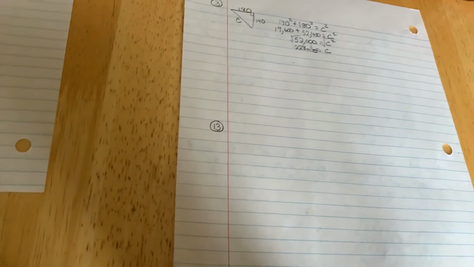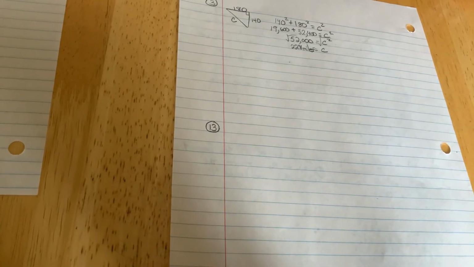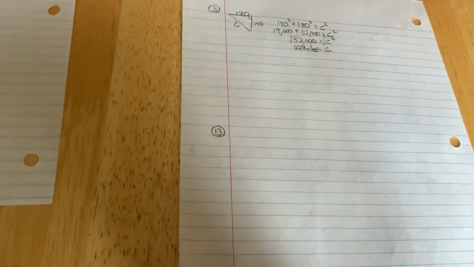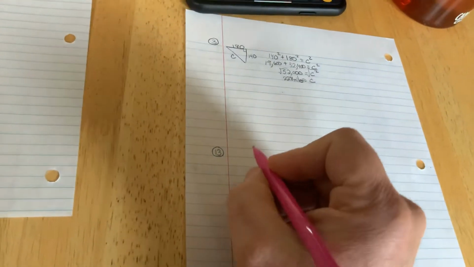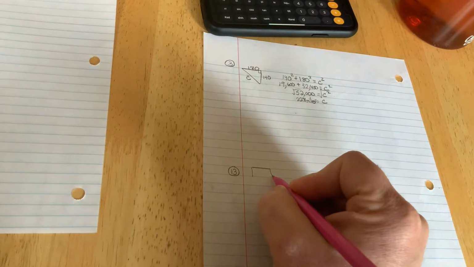Number 13 says a rectangular prism is 3 feet long, 4 feet wide, and 2 feet tall. What is the length of its longest diagonal? Again, we're going to draw this.